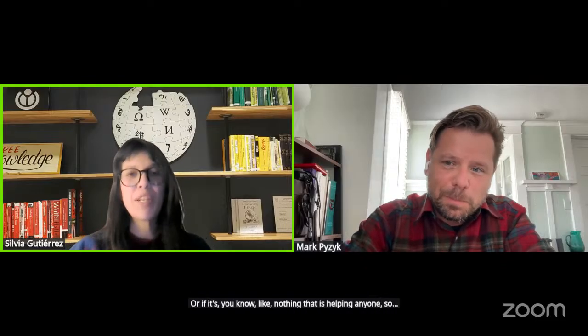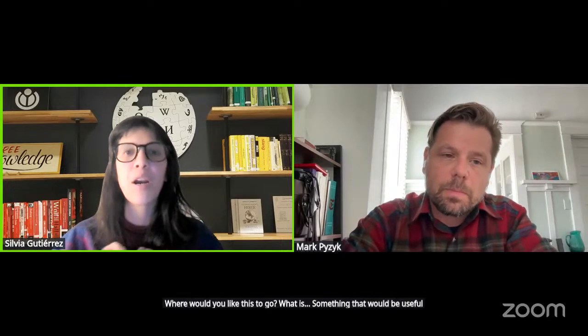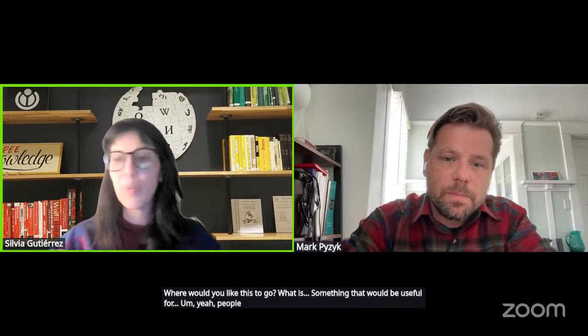So pretty much I already finished my first round with this. This was a hypothesis I had. I got some time as a program officer to work on this. And now I'm in the part of the hypothesis in which I'm sharing the database with as many stakeholders as I can to understand what their needs are and what is missing to then inform the next step. So that was the last part of this session, to understand where would you like this to go? What would be useful for people that are doing Wikidata projects?